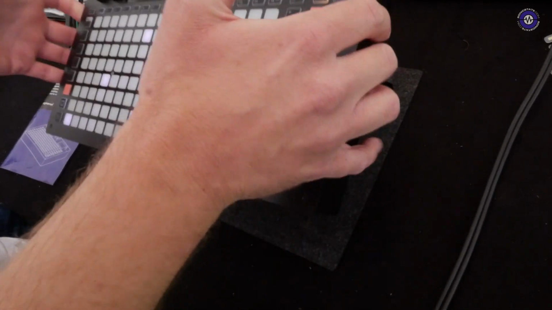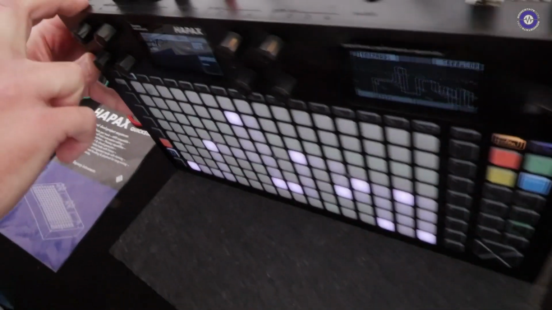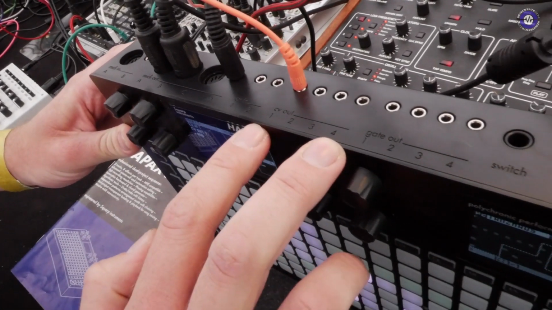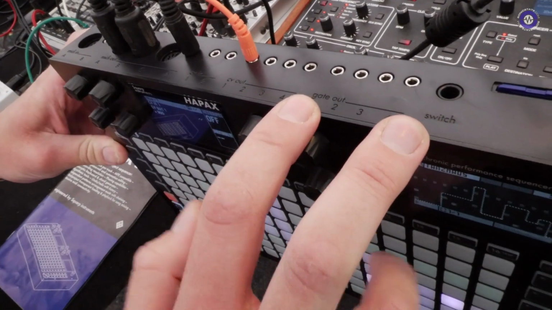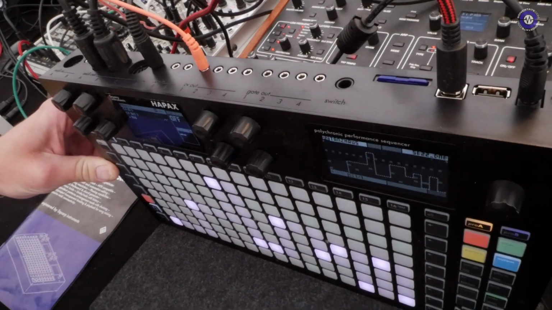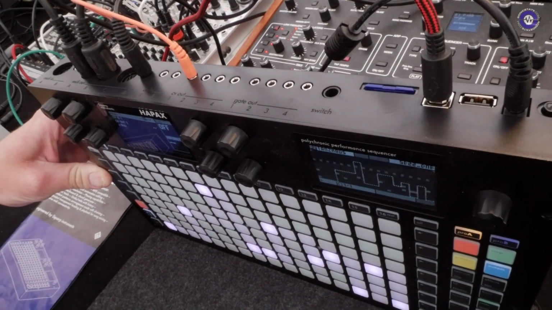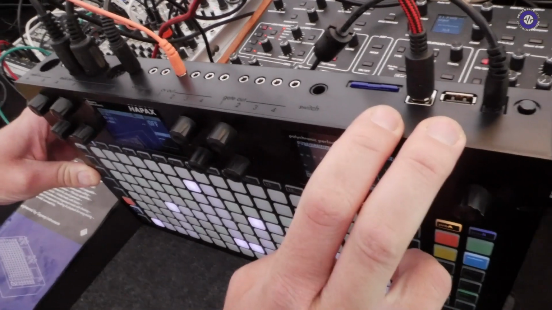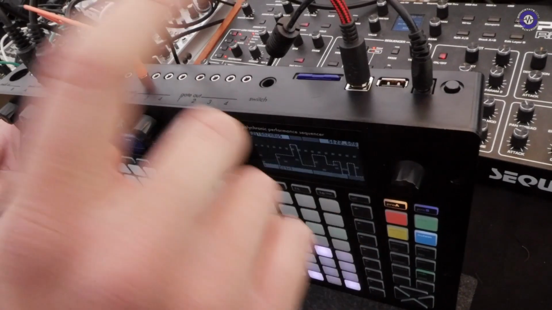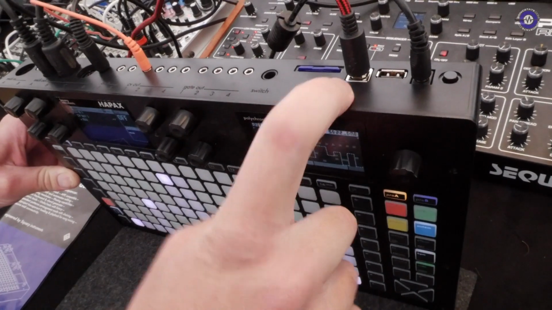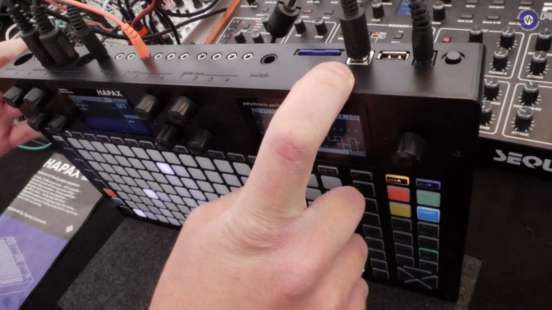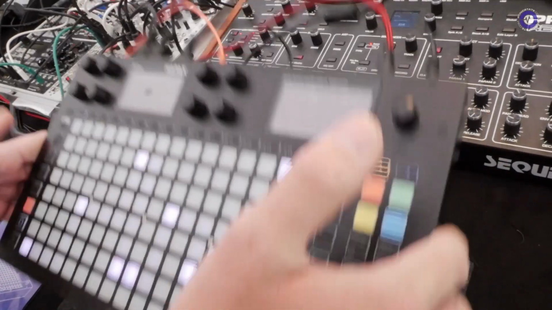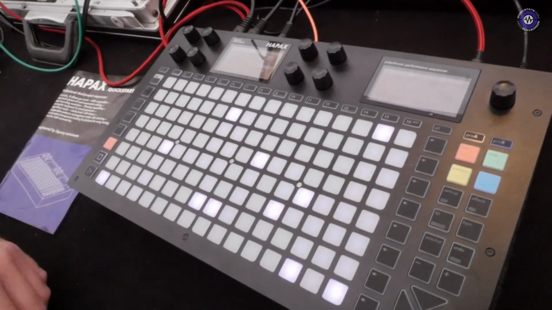And so in terms of I/O, you have 2 MIDI ins, 4 MIDI outs, 2 CV ins, 4 CV outs, 4 gate outs, a switch, which is basically a foot switch for, let's say, when you're doing live looping. You can control the rack and stuff, and 2 USBs, a device and a host, and they're both inputs and outputs. So here you can, for instance, plug a Hapax into a computer, and here you can plug a keyboard in Hapax. So it's really, really extensive connectivity.